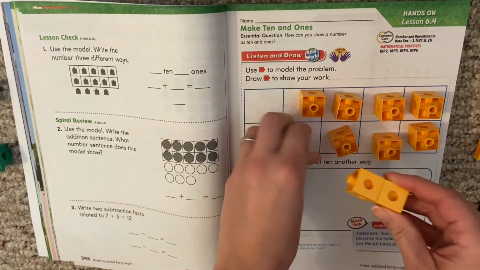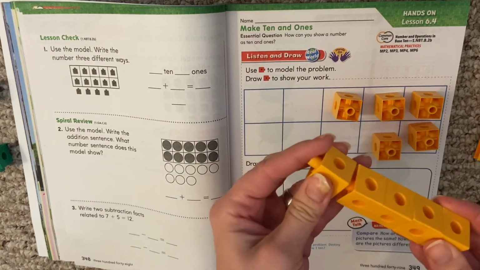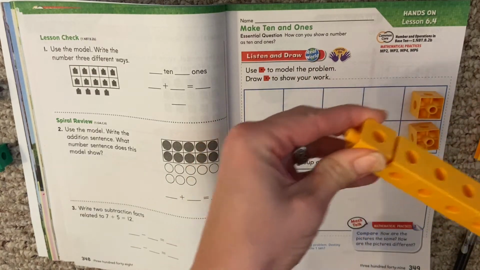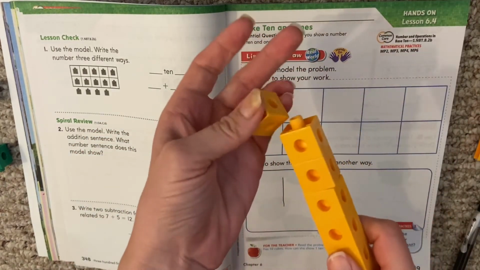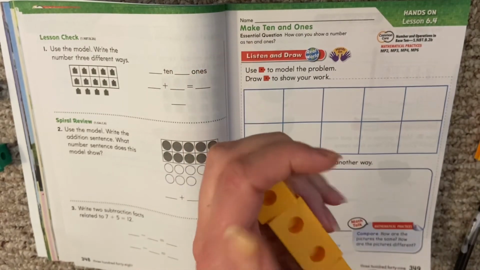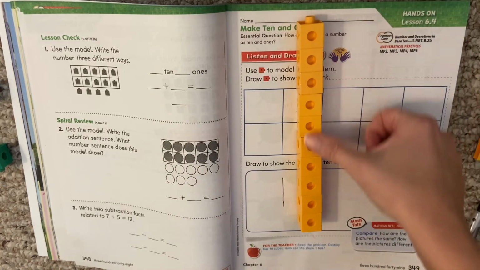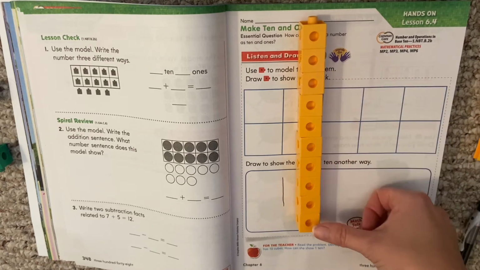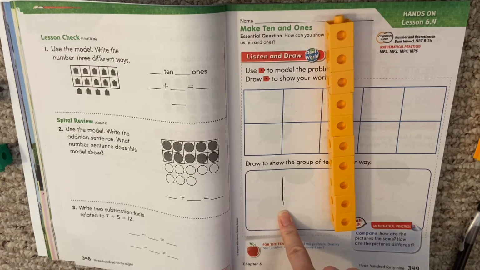If I connect them, see what I'm doing? I'm just taking all 10 out of my 10 frame. I put it together and I make a big tower of them. I can connect them together because this is a group of 10. So when I look at this, I know, hey, here's 10. I draw that by making a long line down. That represents a group of 10.